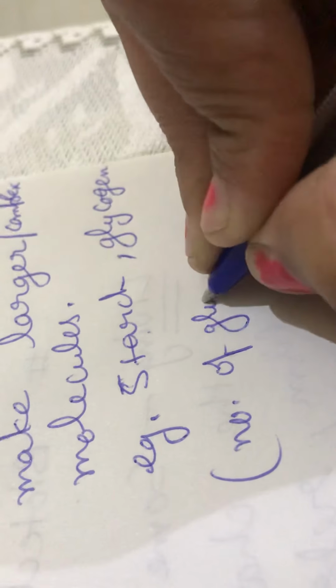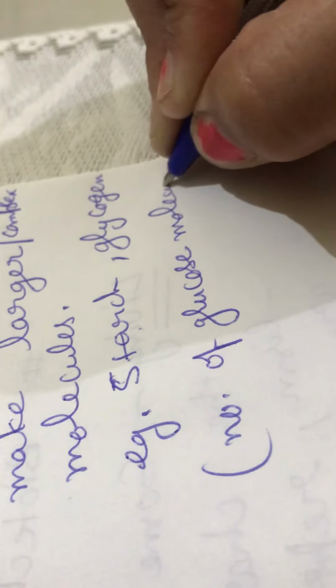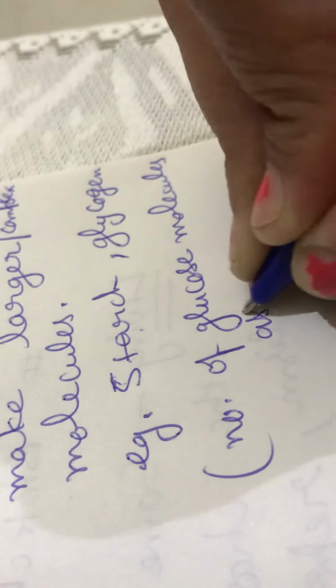To make starch and glycogen, a number of glucose molecules are assimilated.